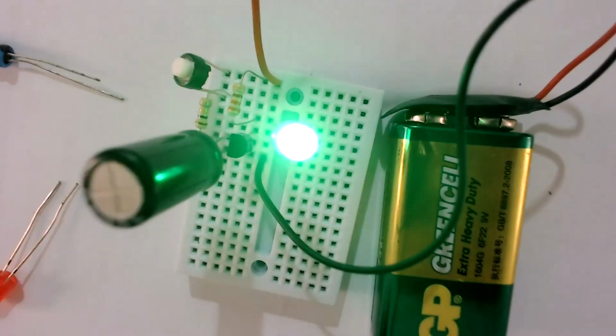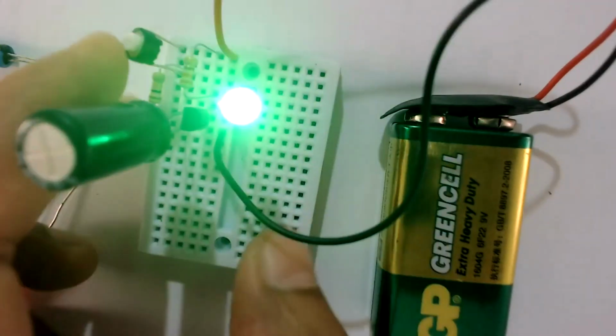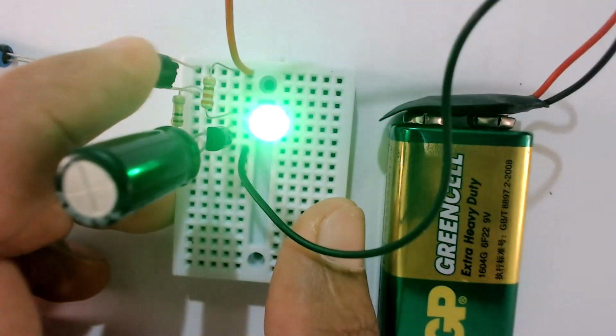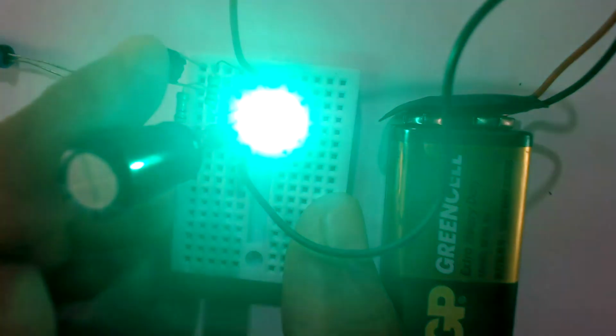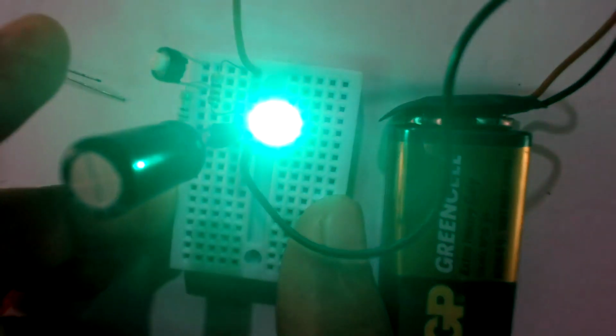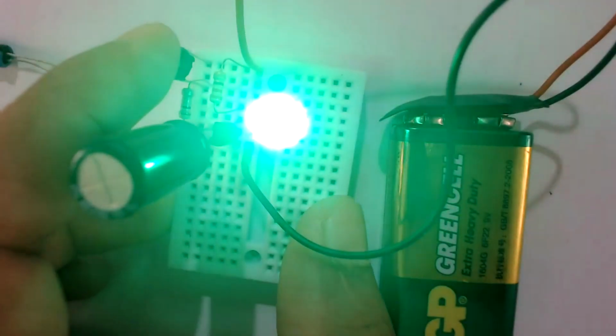Usually a 1000 microfarad capacitor is the one used in rectification circuits for smoothing, the smoothing capacitor in the rectification. So this is the one used, right?